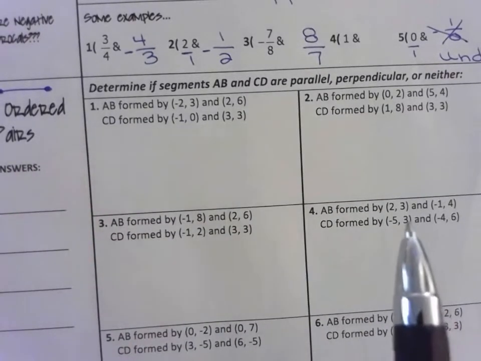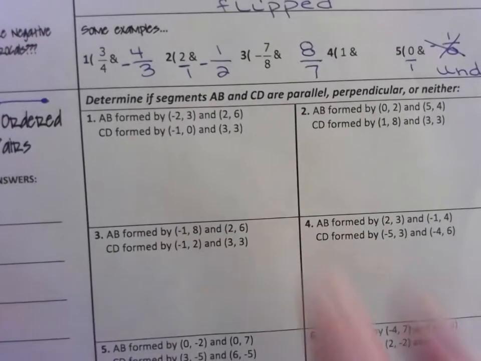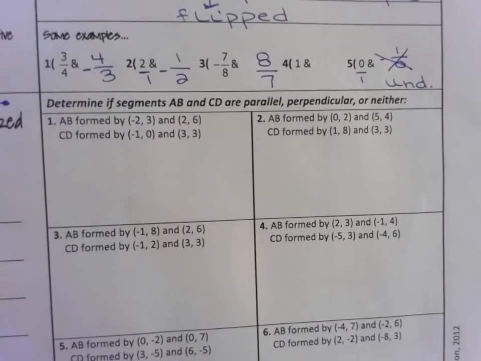Basically, I give you 2 lines, AB and CD. Now, I want to know if they're parallel, perpendicular, or neither. So how can I figure that out? You could make a graph, but I don't have graph paper, so you might not get a super accurate graph.